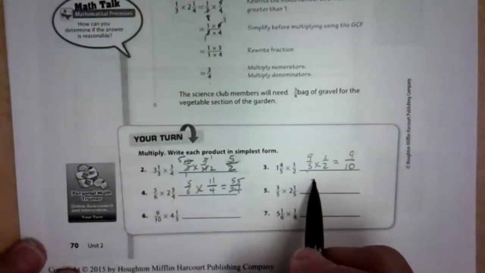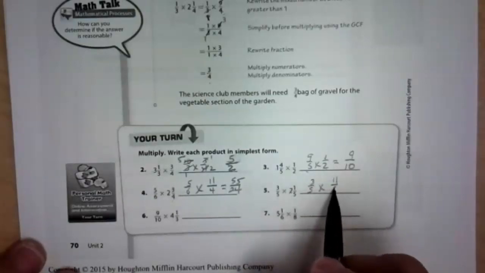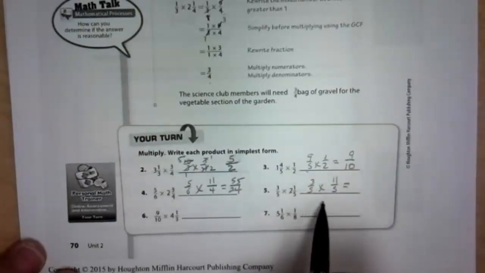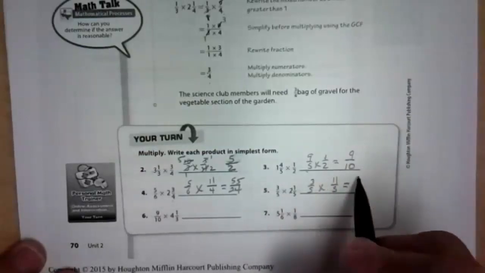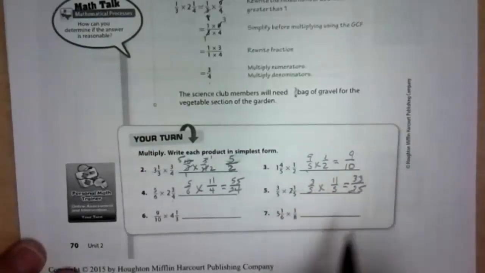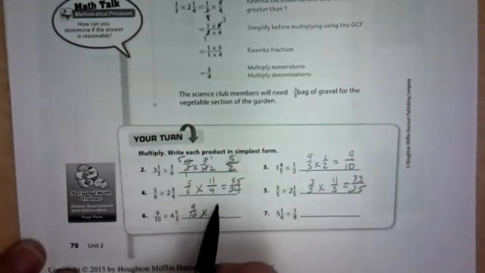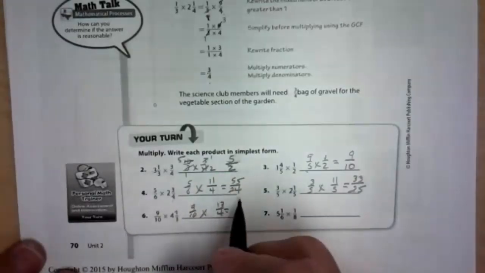Okay, so you have 3/5 times 5 times 2 is 10, plus 1 is 11/5. Again nothing can simplify, so 3 times 11 is 33, and 5 times 5 is 25. Here you have 9/10 times 3 times 4 is 12, plus 1 is 13/4. Again, nothing will simplify.